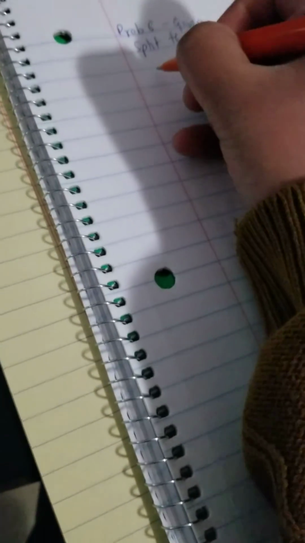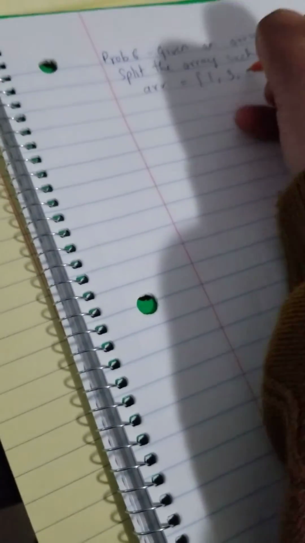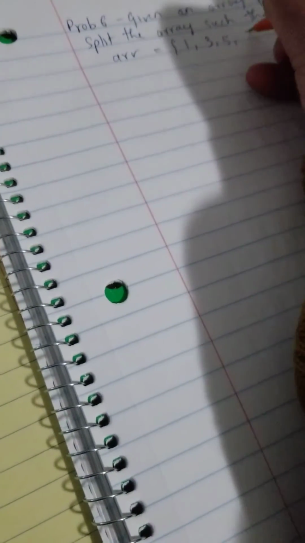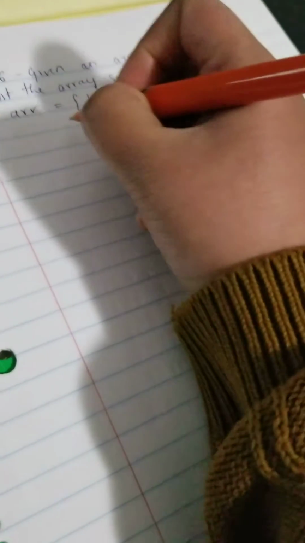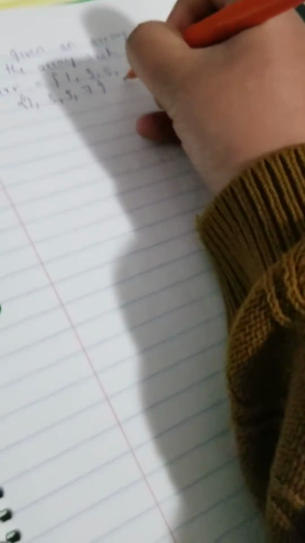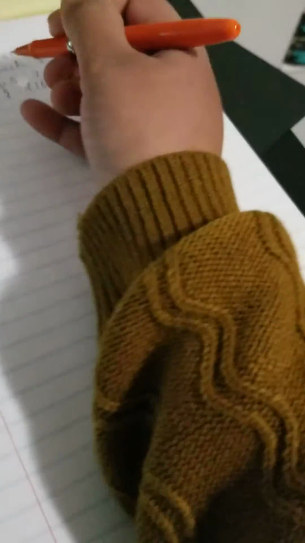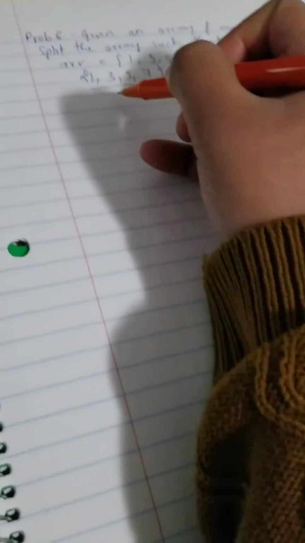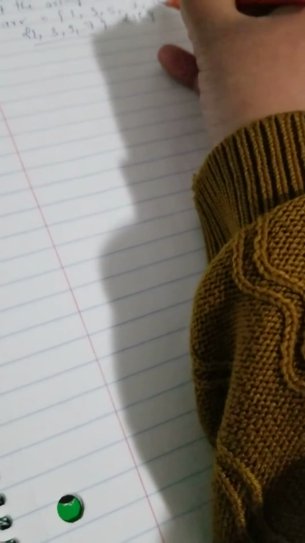Suppose I take an array like, say, 1, 3, 5, 7, 16. For this, it will be split into two arrays. Like one will be the sum of one number in the array, like in this case 1, 3, 5, 7, which leads to 16, which is this number. So this is how we will have to design this array.